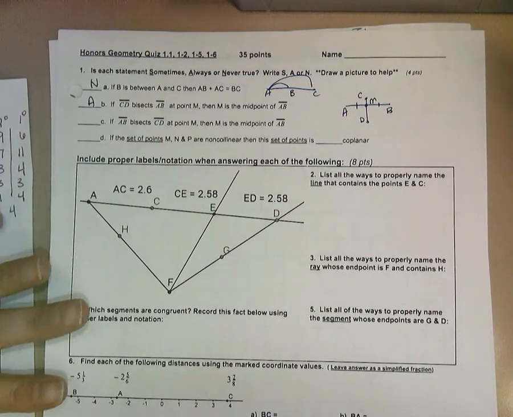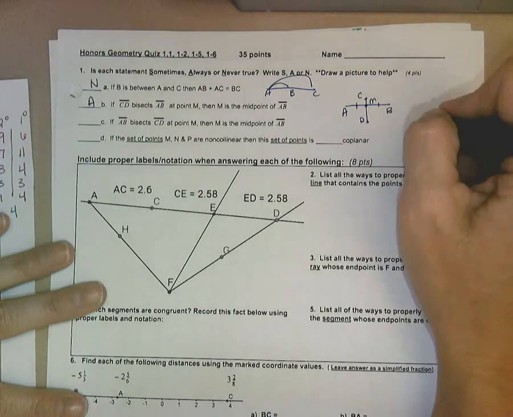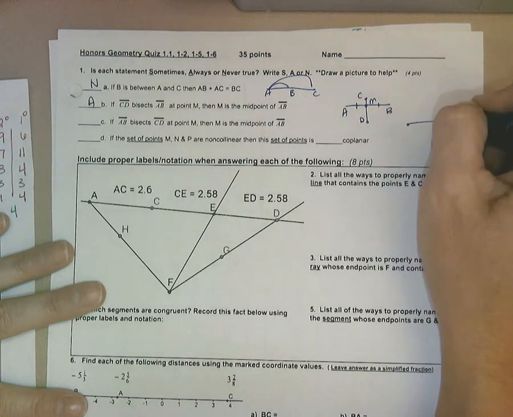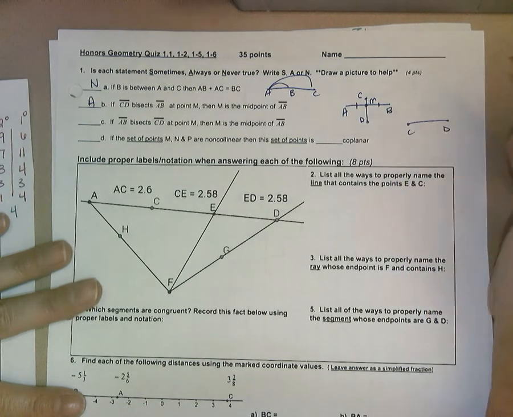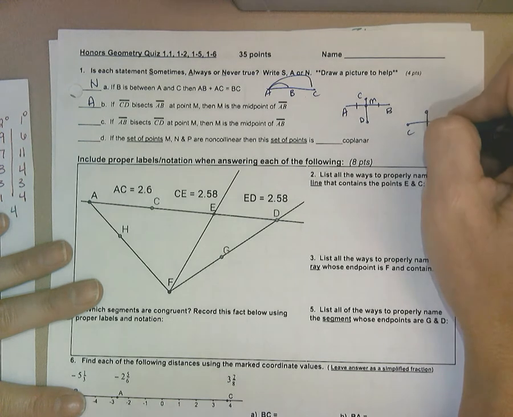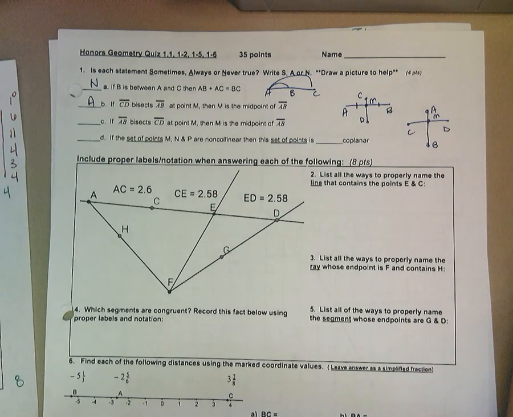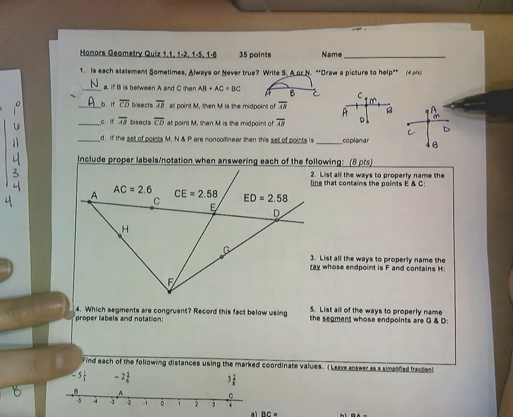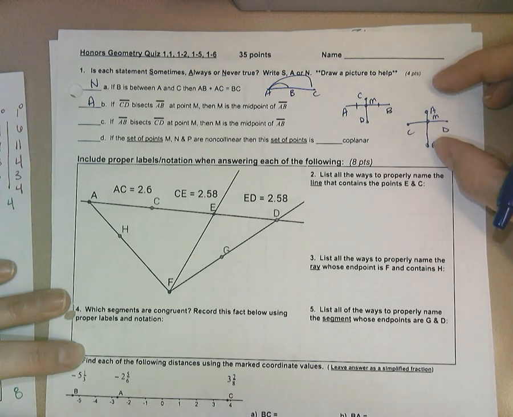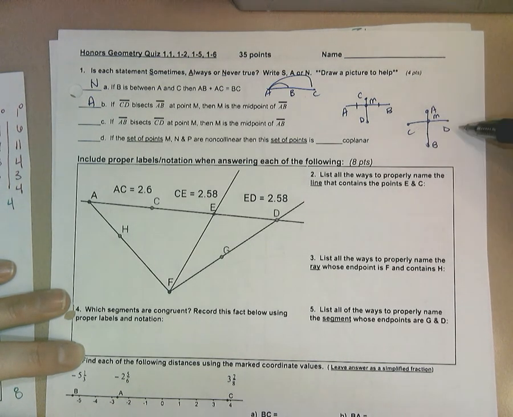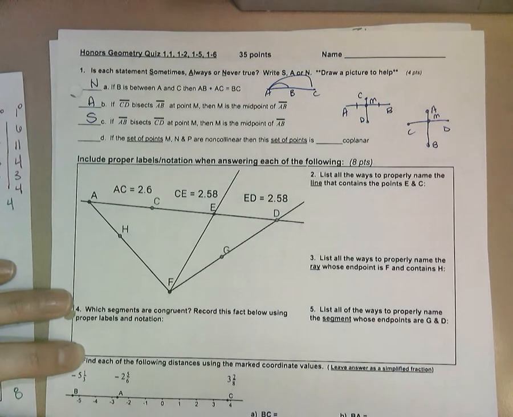Read it the other way now. If AB bisects CD, so here's CD, and AB is bisecting that, so that's cutting it in half. So AB is coming through and cutting it right here. Then M is the midpoint of AB. No, not true. It's a sometimes. We don't know where AB is. You know, we just said it's bisecting CD. We didn't say it's being bisected. So it could sometimes be true.